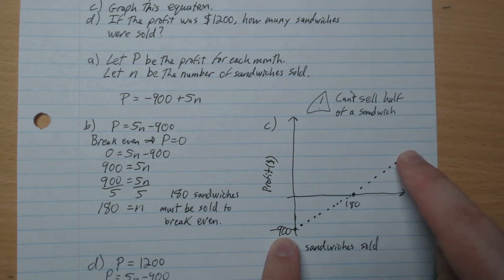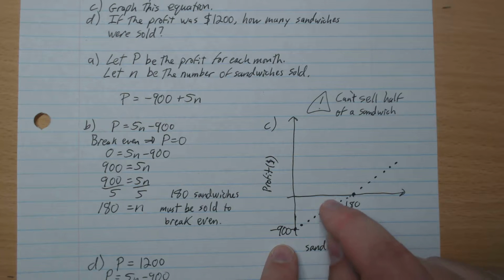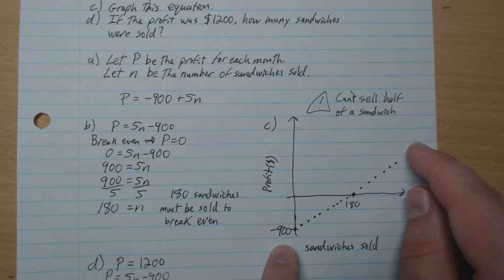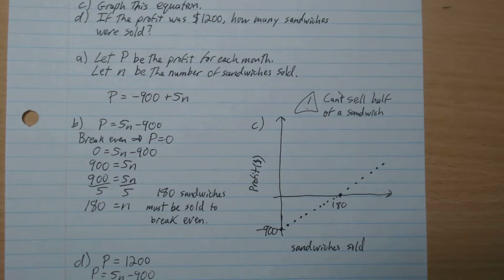Now, it's not a straight line because we can't sell half a sandwich. So imagine here 180 little dots like that in between, keeps going like that, like that. And so this is the graph of our equation as such.